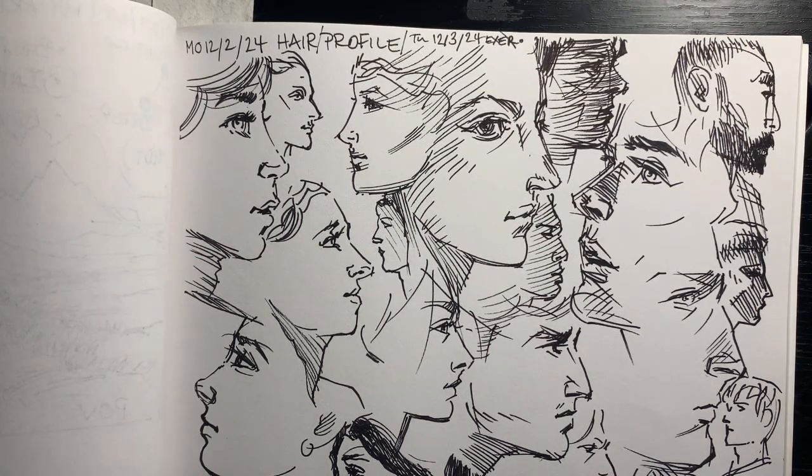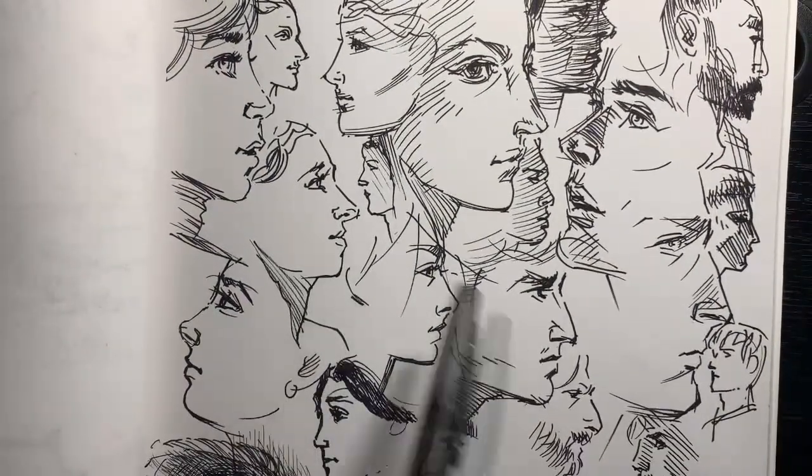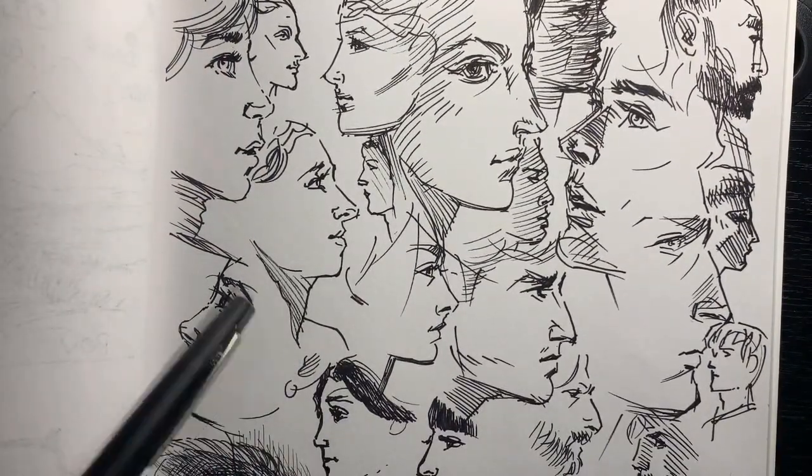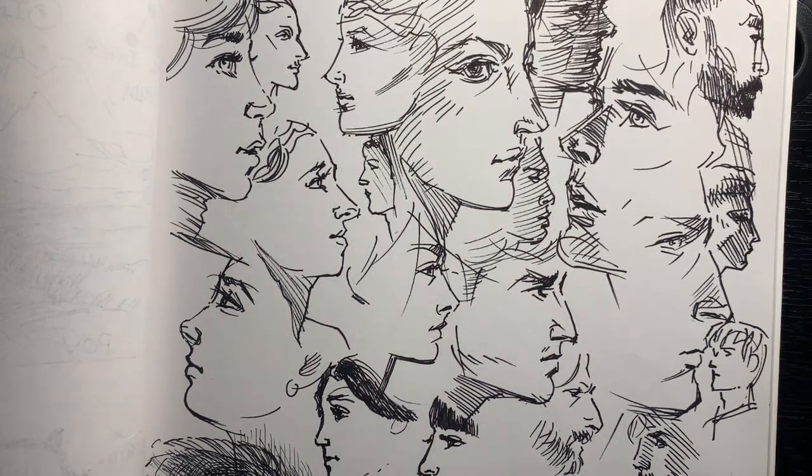And even more challenging would be to draw it out of your head. I didn't need as many construction lines because I was looking at photos, and so I could see it. I didn't have to think about it. I just had to think about how I put down the pen lines.